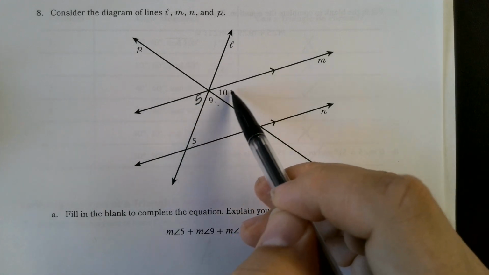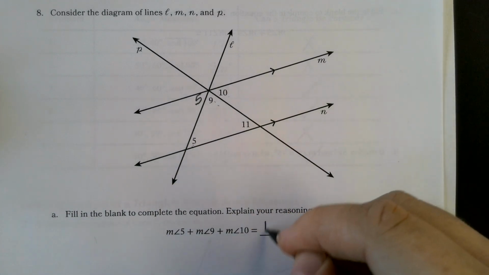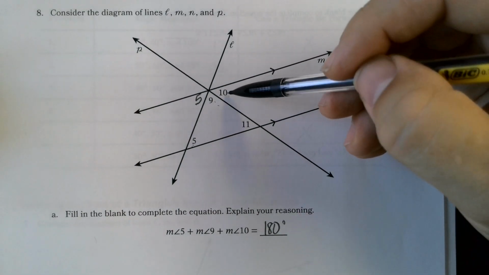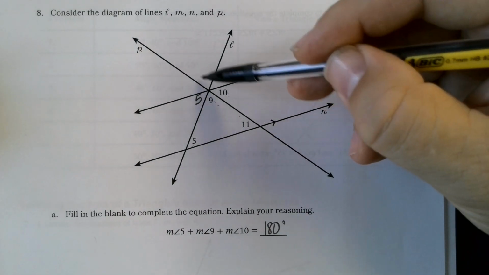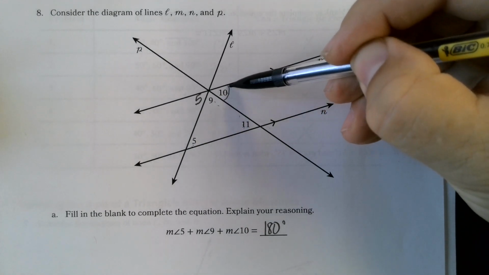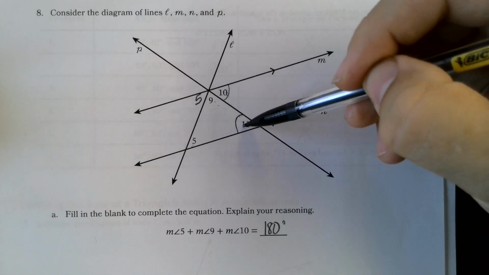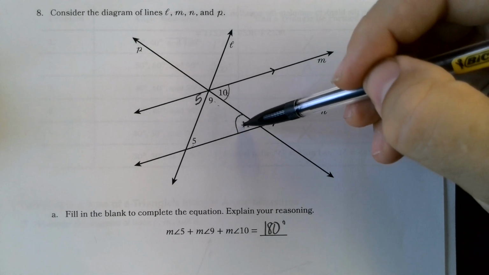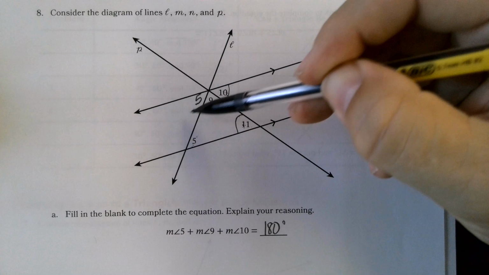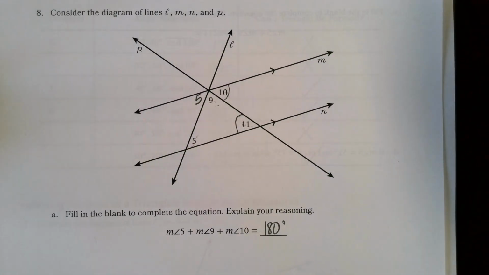And since I have these 3 angles that form a straight line, we have angles on a line which add up to 180 degrees. We could also say that angle 10 and angle 11, because of this intersecting transversal right here, are congruent because they are also alternate interior angles. So we could replace 10 for 11 and have 5, 9, and 10 make up the triangle. And we know that the measure of the angles of a triangle is 180 degrees.